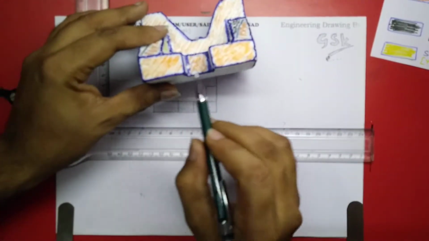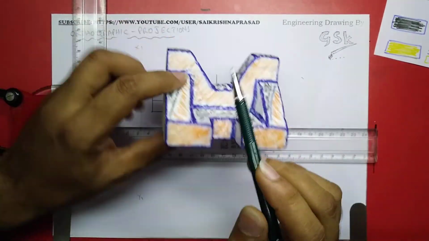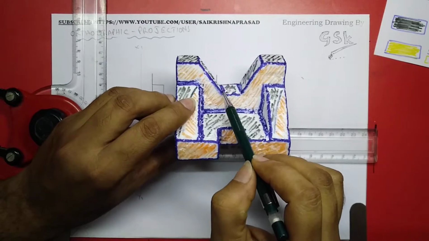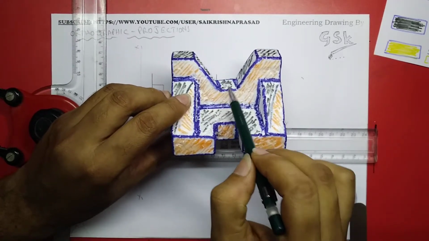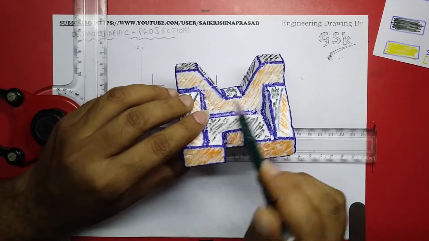So I have drawn this too. Next I have remained with this one. So this length from here to here would be 15, and this distance is also 15, and this is also 15.